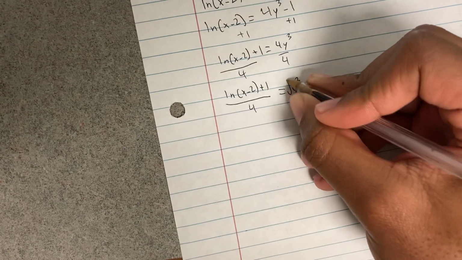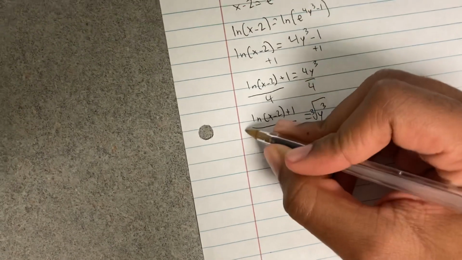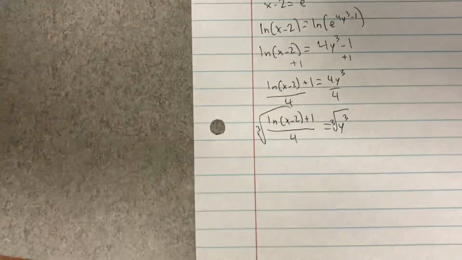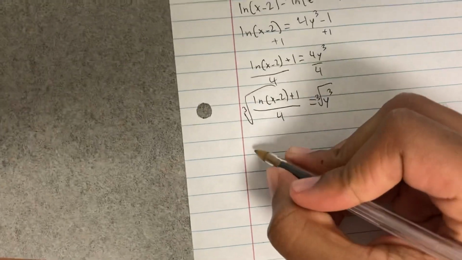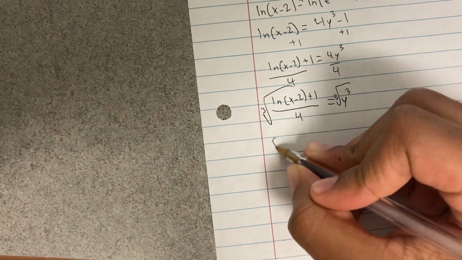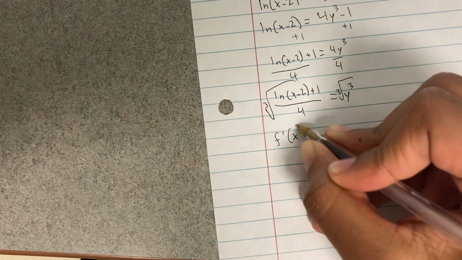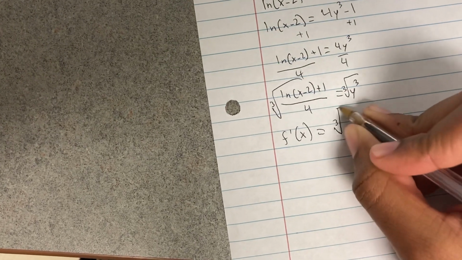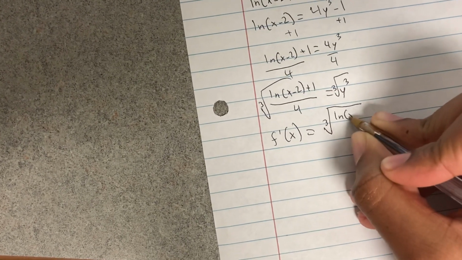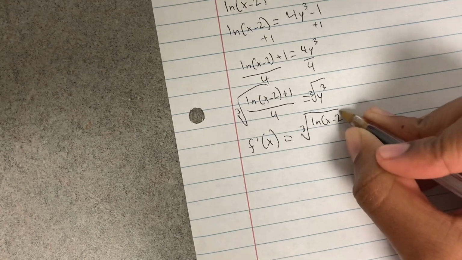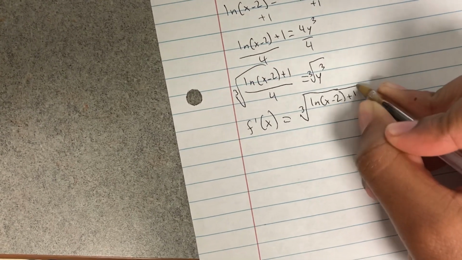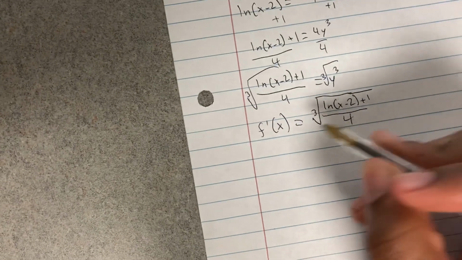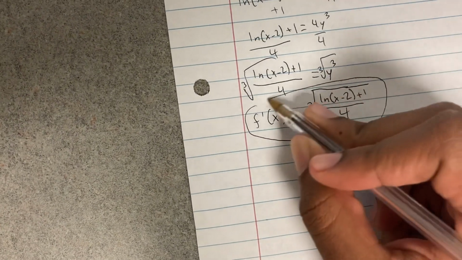And here you just cube root both sides, which would effectively make the inverse the cube root of ln of x minus 2, plus 1, over 4. So that is the inverse.